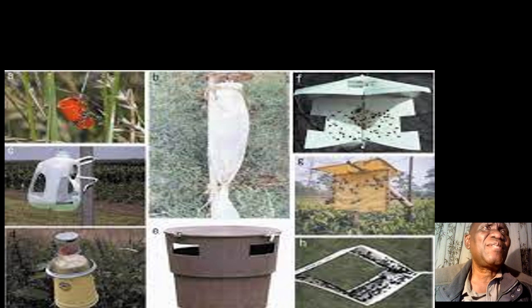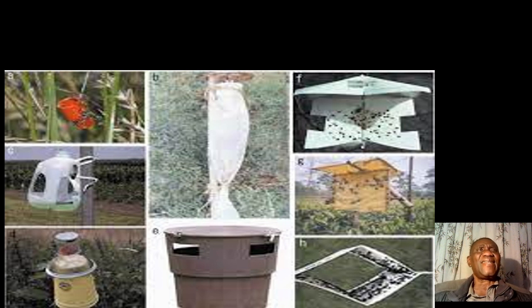So here we've got various types of trapping equipment. Some equipment may allow insects to get inside, but they are not going to get out of that trap. And they could be placed at random or systematically placed in fields.